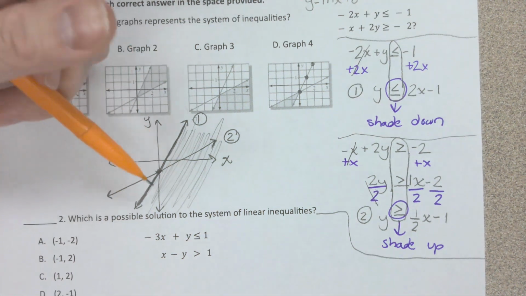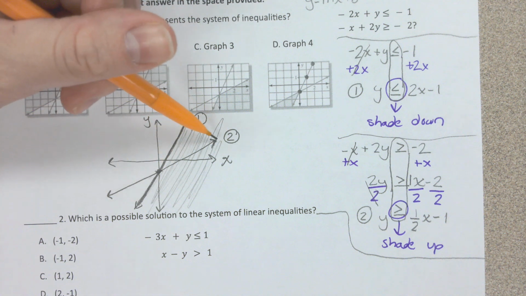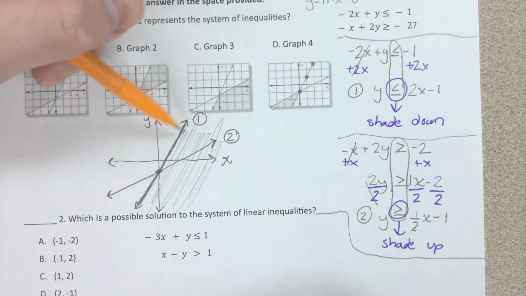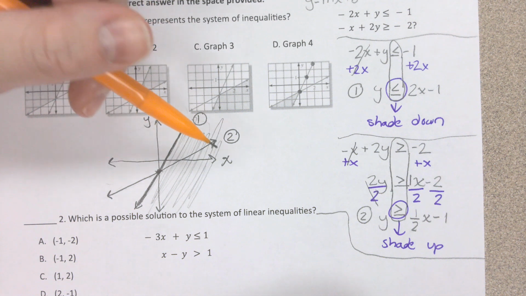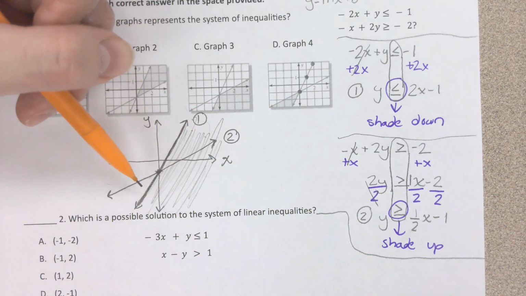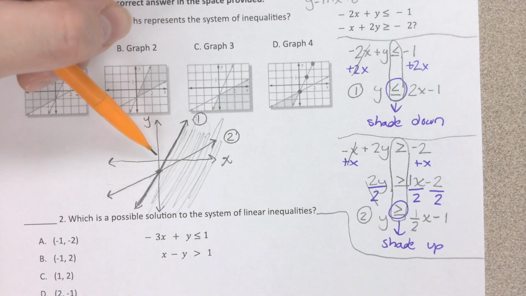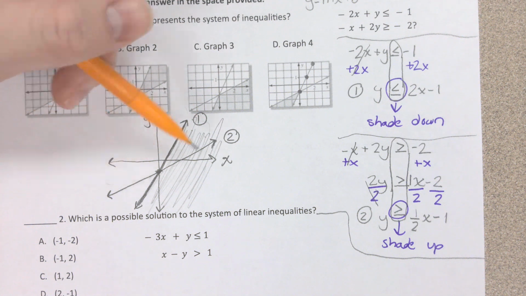So this time I'm going to look at line 2. And again, imagine that this is cutting the plane into 2 sections, this whole one here or this whole one underneath it. So we start where this crosses the y-axis and we shade up. So I'm going to follow this up the y-axis. So we're looking at this whole section being shaded in.